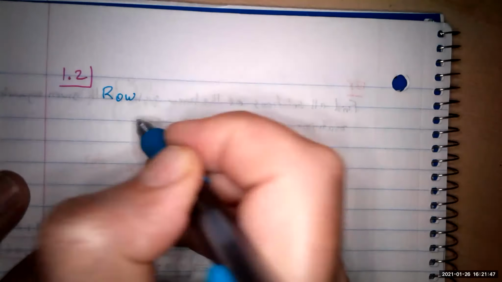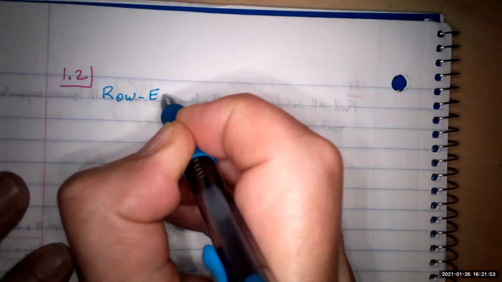This is in fact discussed in section 1.2, a very important section. First, we are going to talk about the row echelon form. This is the expression that we're going to use quite a lot, echelon.